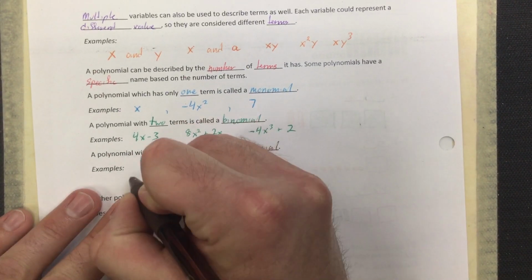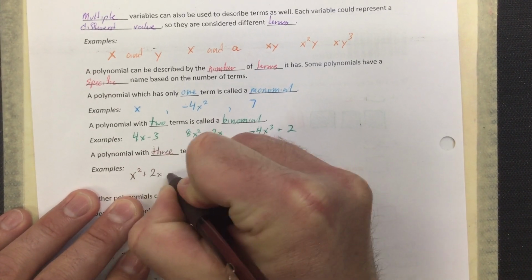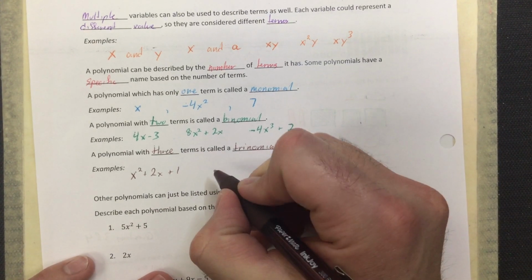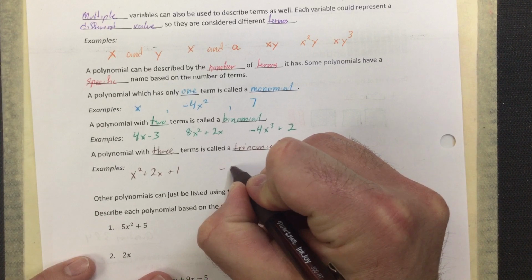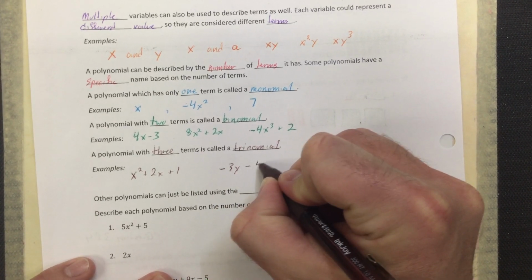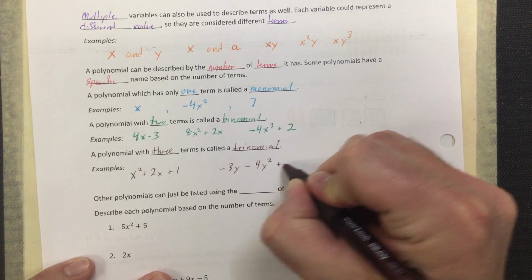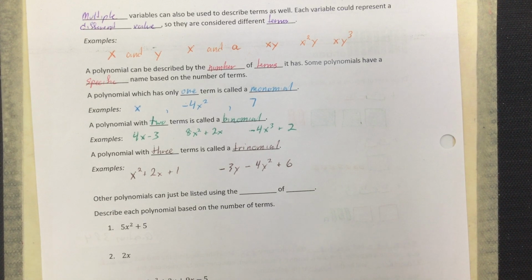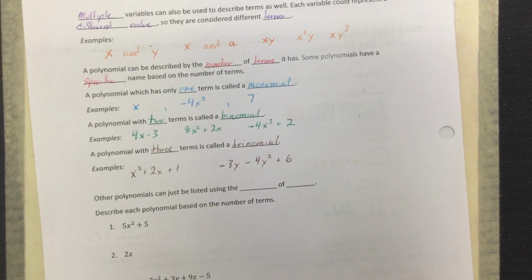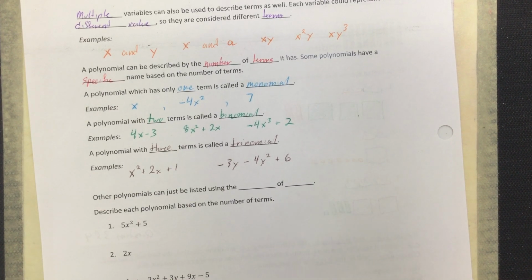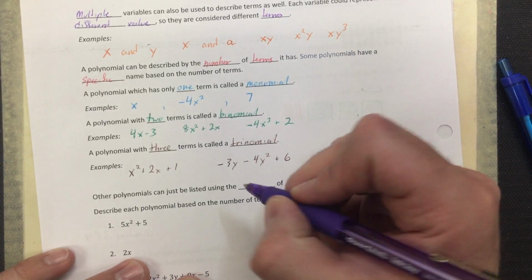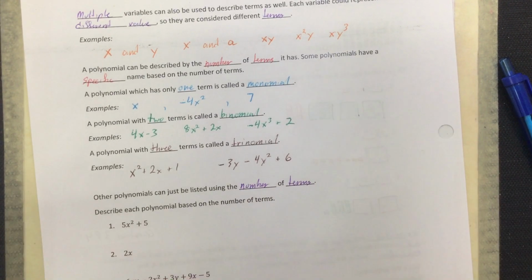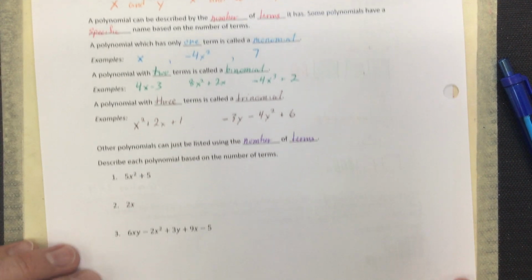Some examples: we could have something like x squared plus 2x plus 1. That would be a trinomial, 3 terms. Or we could have negative 3y minus 4y squared plus 6, or something like that. That's a trinomial. There are 3 terms to it. So those are some of the more specific ones. Other polynomials can just be listed using the number of terms, and we'll get to an example of that in just a little bit.